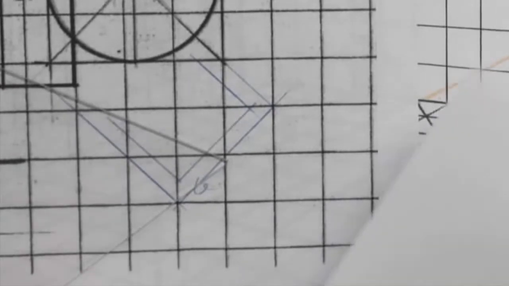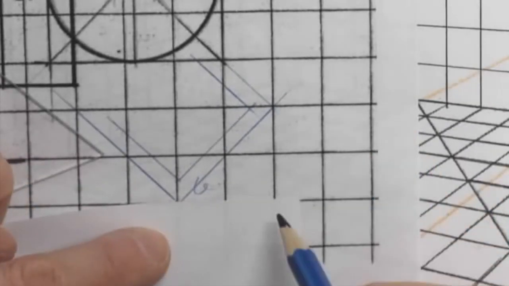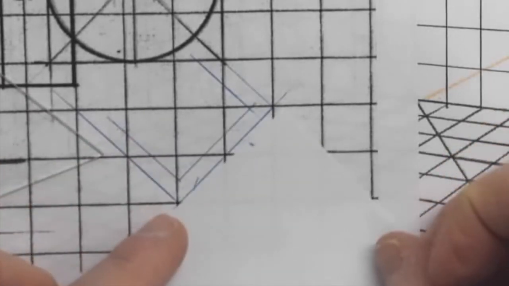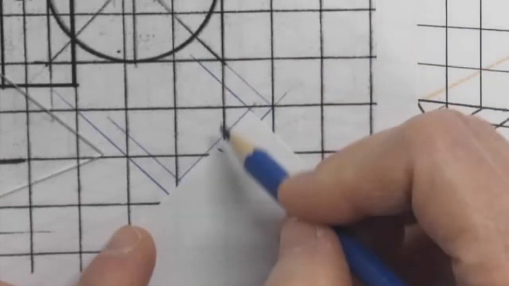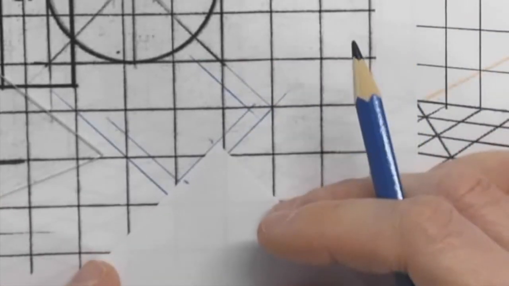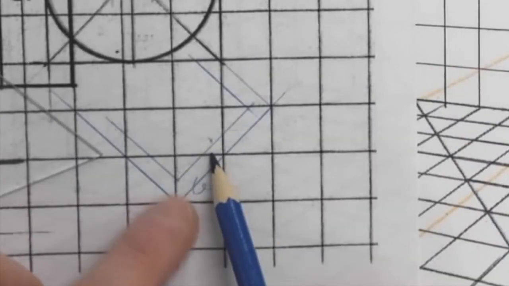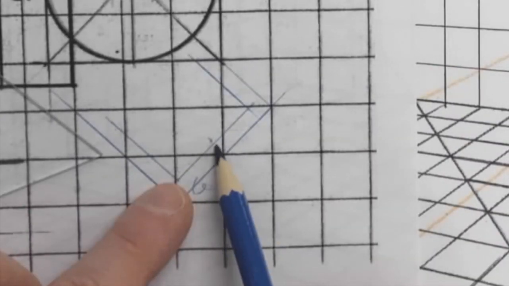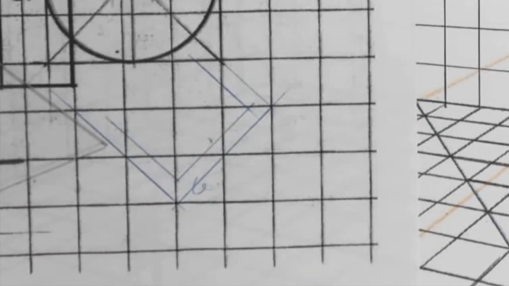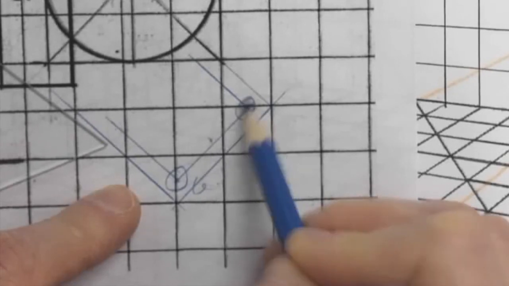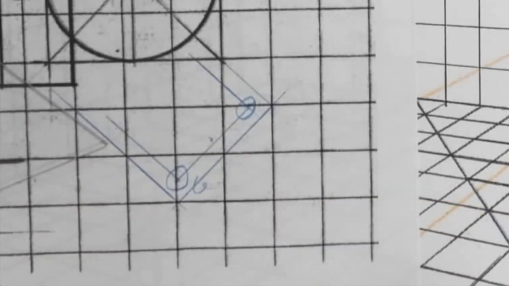Now I can measure, you see. I can say, okay, this is a foot. That's a foot. How many feet is this? It's 1 foot. It's 2 feet. Because it's on the diagonal, I couldn't measure it easily, and you can't measure it easily on here. So then I would take these coordinates and map them on my grid, and then I'd have what it is I wanted.